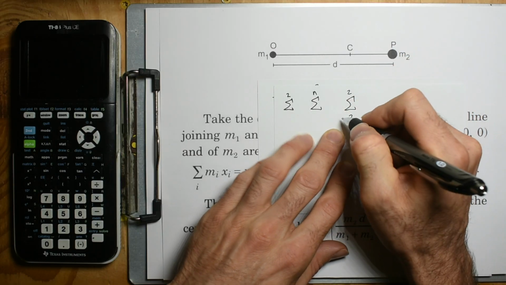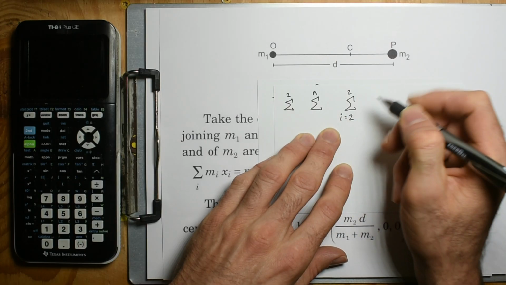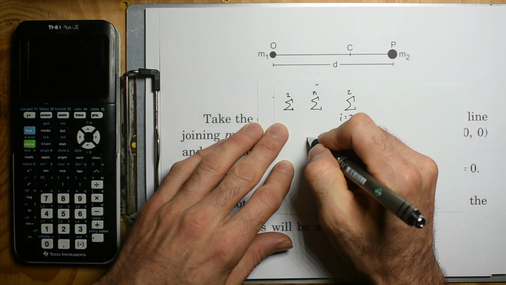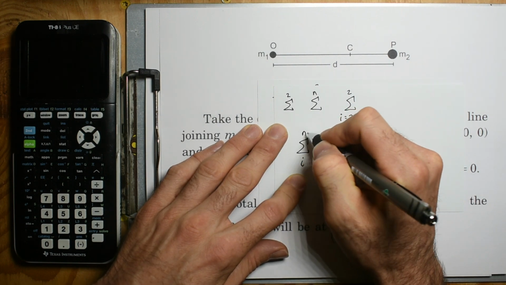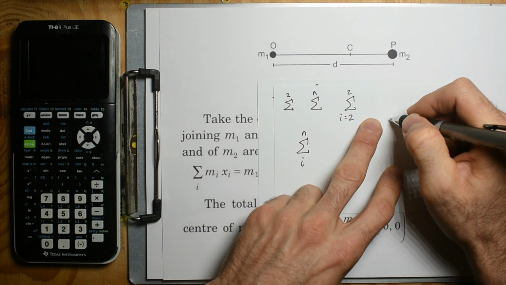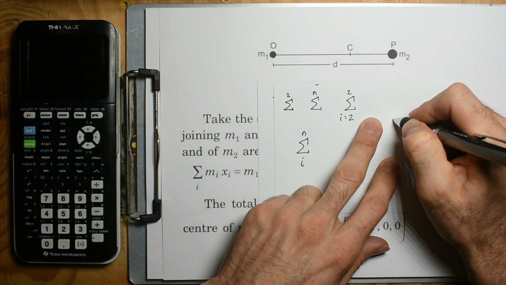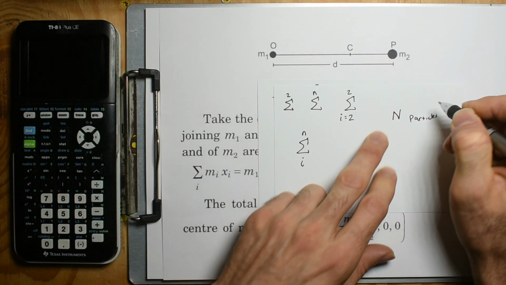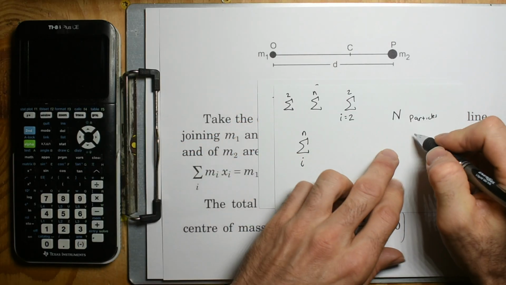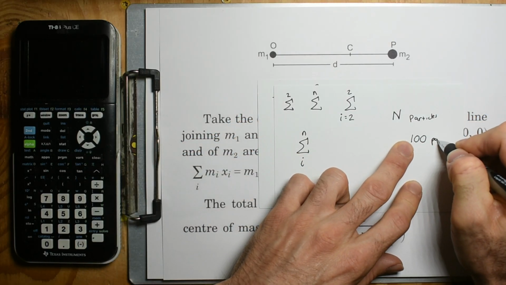So now this is why you would do that, and I don't even think that gets explained very well. If I have i to n, and I have n particles, and they're going to do this like capital N particles, and let's say we have 100. So we actually have 100 particles.